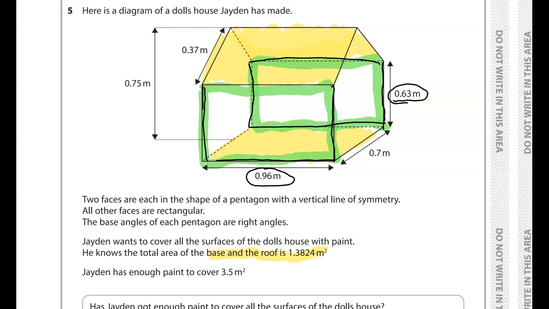Now let's work out the area of the pentagon. So if I just sketch it to be more accurate, here, this is how it looks. We've got the dimensions given to us. We've got 0.7 meters. We've got here 0.63 meters. So this is going to be the same.